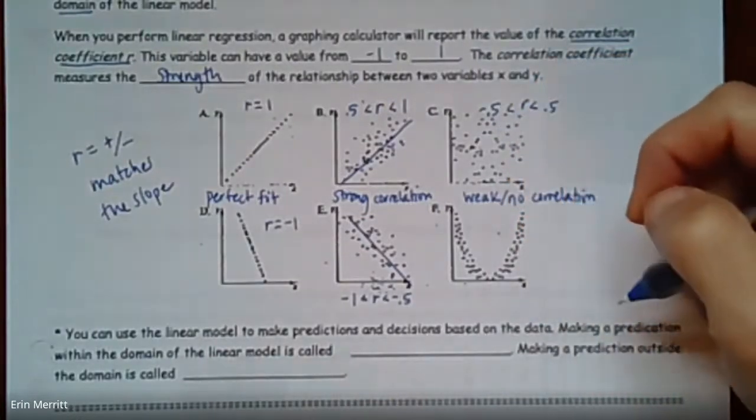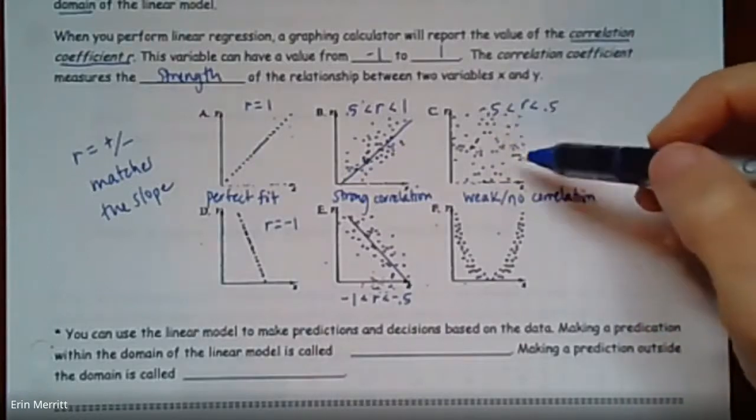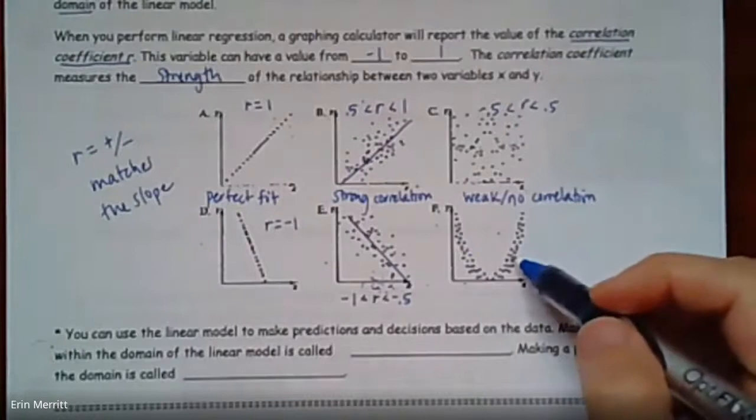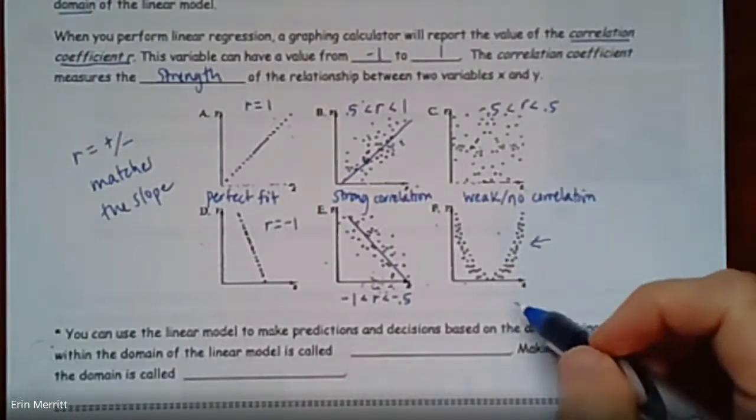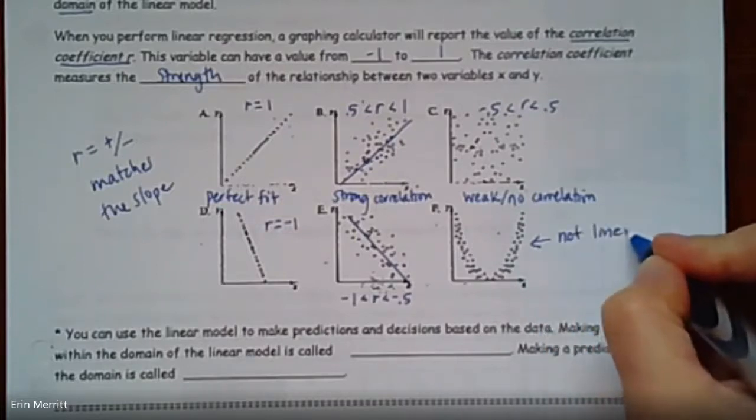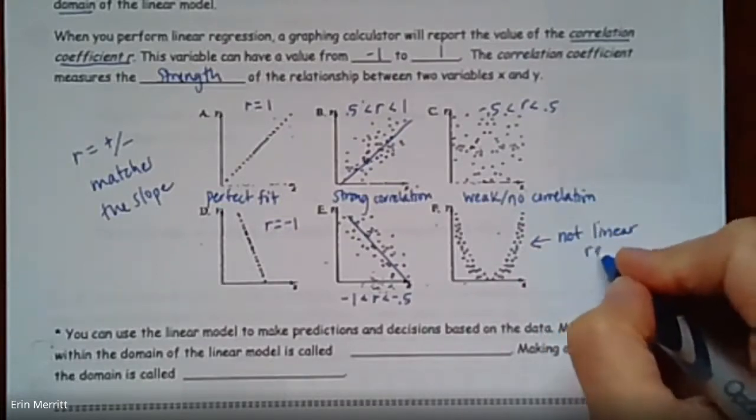So for example, if R value comes out as 0.2, what they're really saying is there's no correlation going on here that they can detect. Or maybe you get a case like this one where there's definitely a relationship, but it's just not a linear relationship. So this would be a nice quadratic relationship in that case.